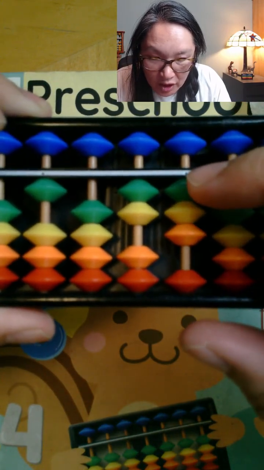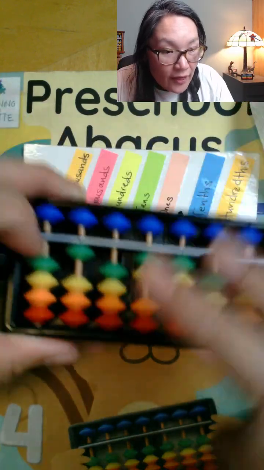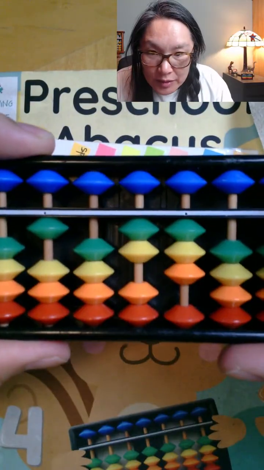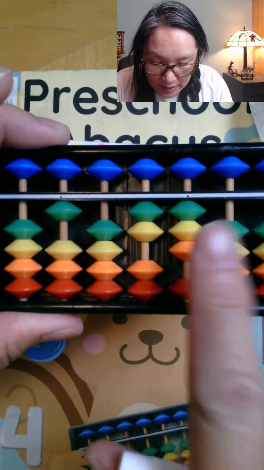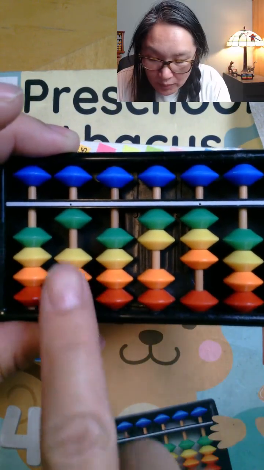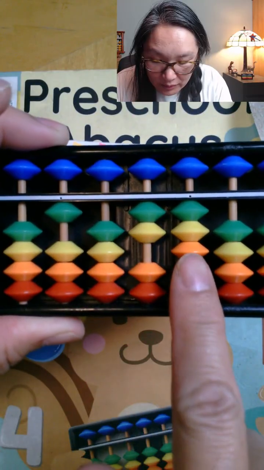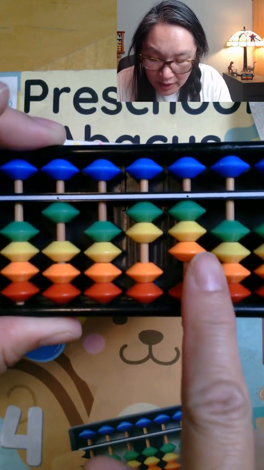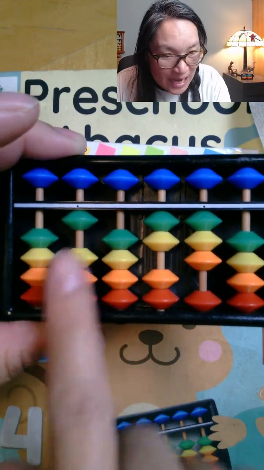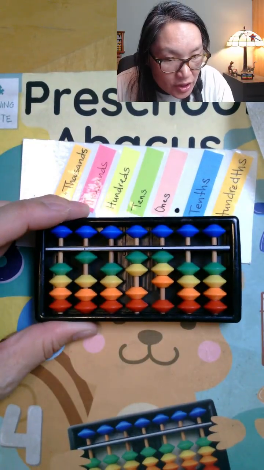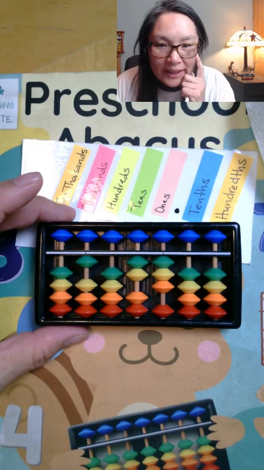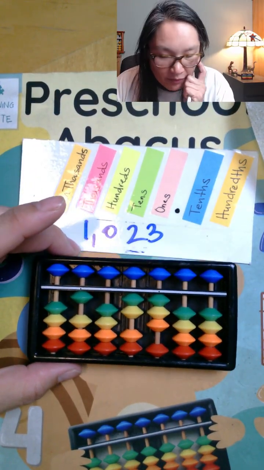So if you notice, I have a dot indicator. The dot indicator, thank you, Ghostman, for letting me know, helps label the ones place. So I chose this one to be my ones place. So when Ghostman said 1,023, I use this as my ones. So I have ones, tens, hundreds, and thousands. Thank you so much. It's just binary, but with your fingers. I don't know binary. That's a little bit above my pay range.